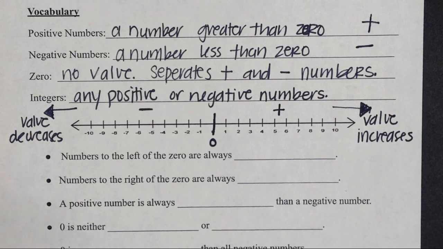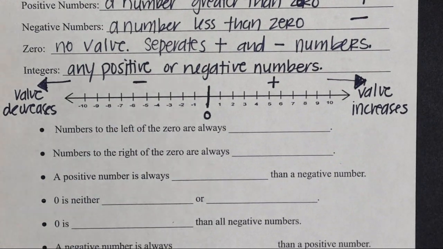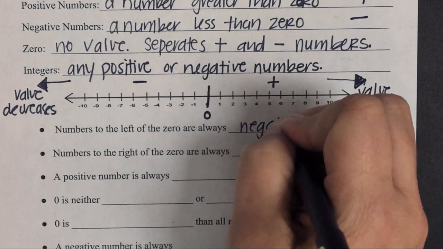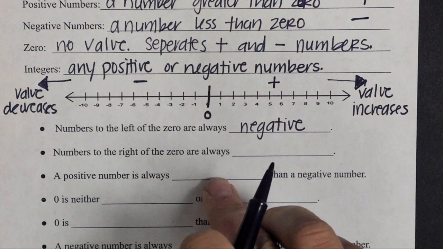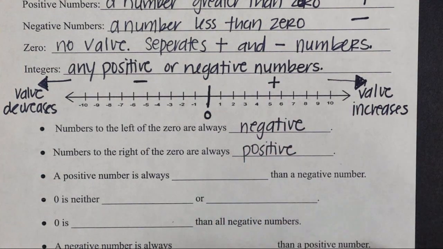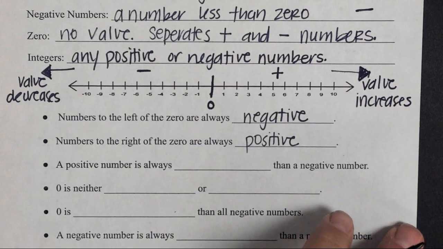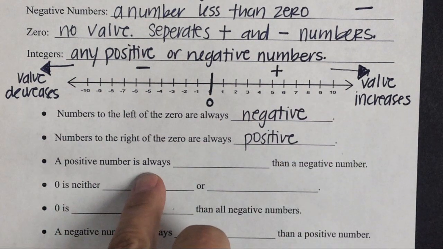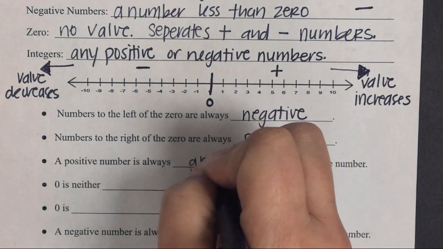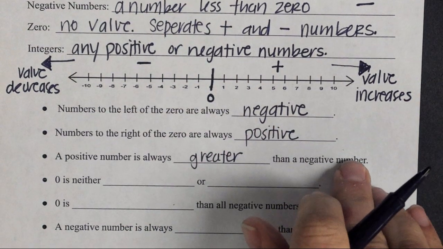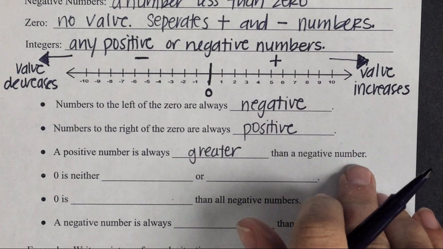Okay, there are a couple of things we can always say based on our number line. Again, numbers to the left of the 0 are always negative. Numbers to the right are always positive. And because our value is increasing as we move to the right, a positive number is always greater than a negative number. Okay?